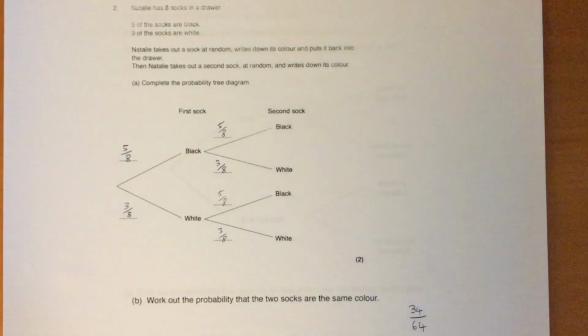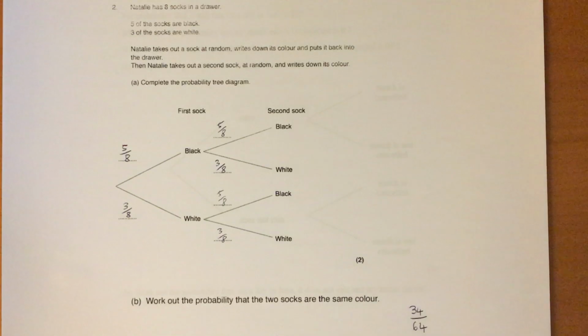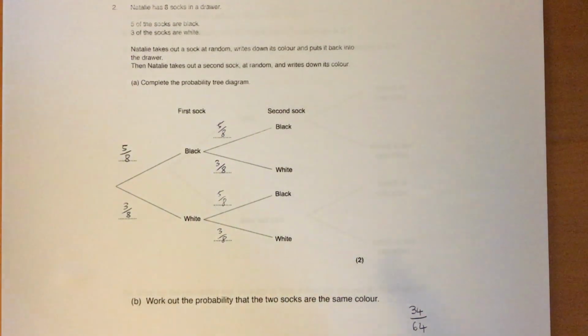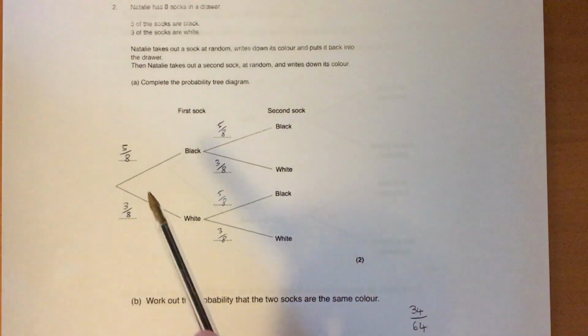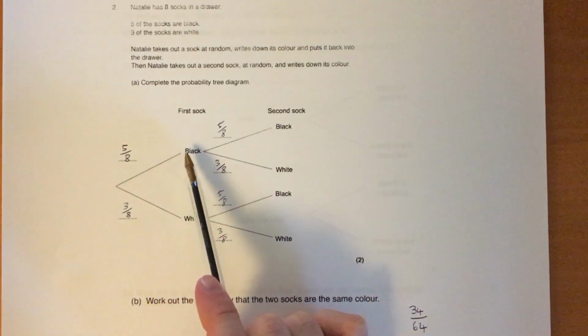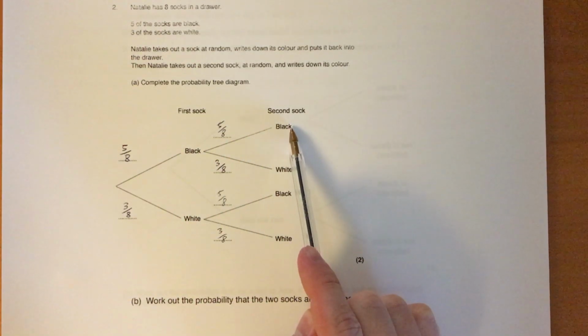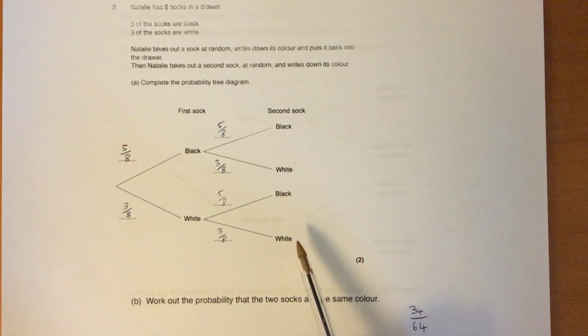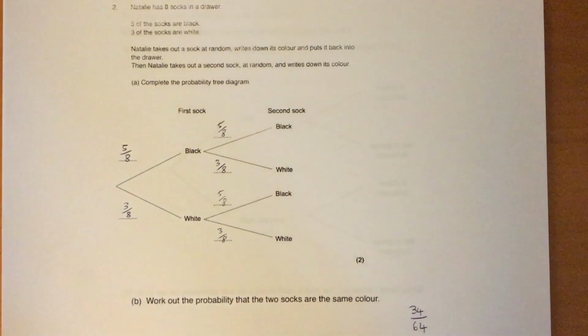Work out the probability that the 2 socks are the same colour. Now, again, those that got it right shouldn't be listening to my explanation. They should go looking at the next example. People might be considering now, how have we got this answer here? Well, probability that 2 socks are the same colour, that could be the first sock is black and the second sock is black. And it also could be the first sock is white and the second sock is white. They are both examples of the socks being the same colour. So what you need to do is you need to work out the probability of both of those.